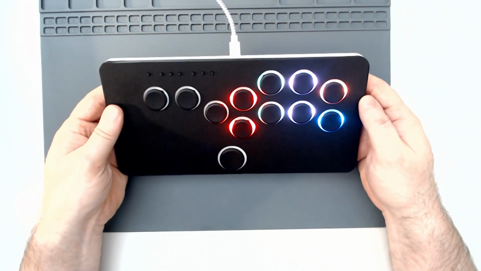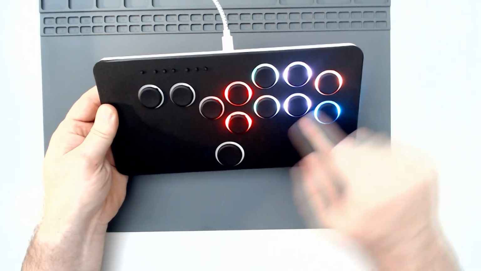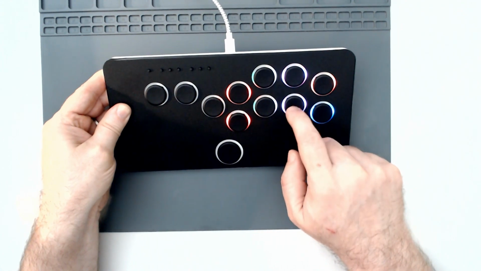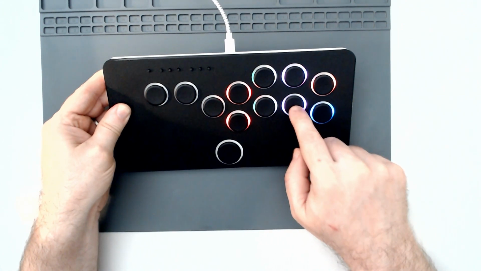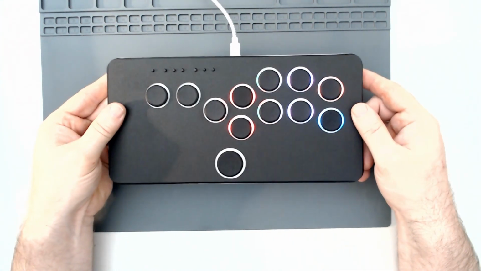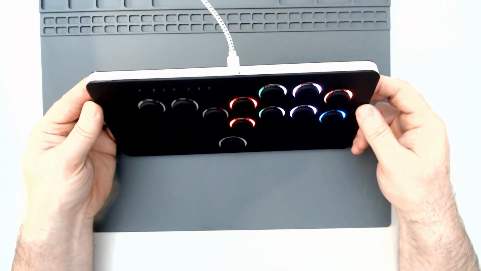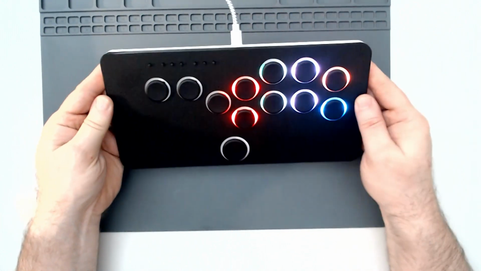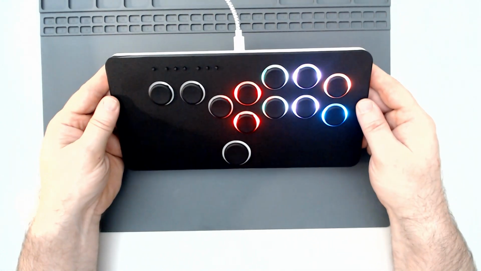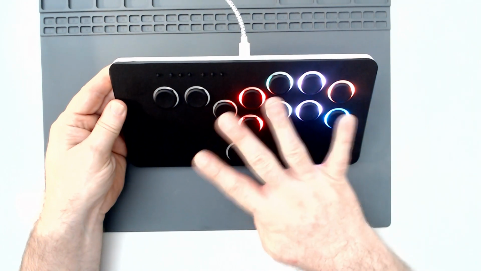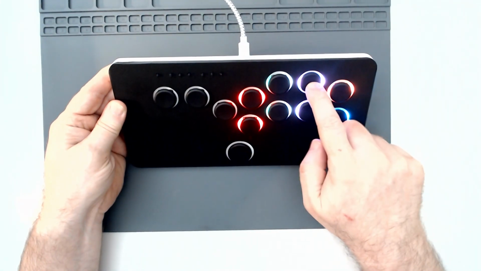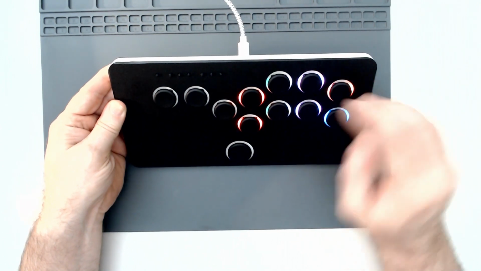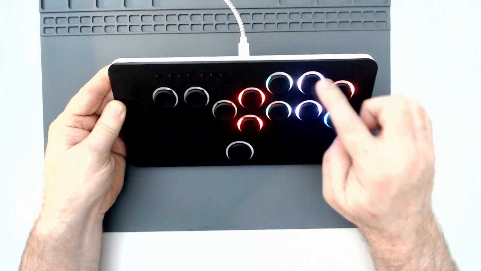These two buttons control the brightness, and so you can see that if I press it to its lowest setting, it's still on, right? You can still see it, but it's not very bright. If I go up all the way, it goes back to its normal brightness. So there's actually 4 levels, right? All the way up, down, down, down. So 4 levels of brightness that you can choose.